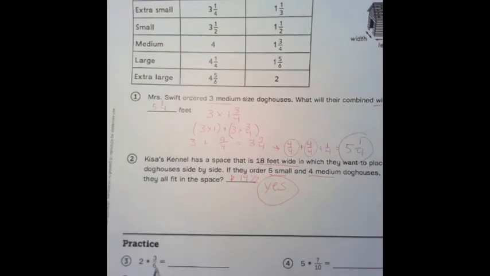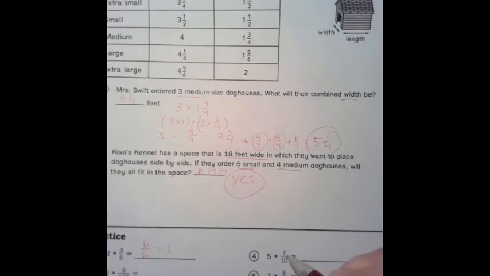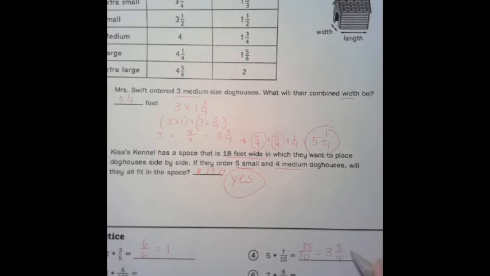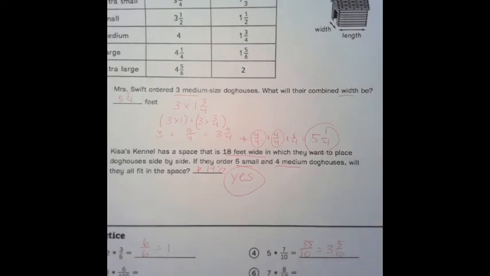All right, our practice down here below is multiplying a whole number by a fraction. I'll do 3 and 4 for you. So you just multiply your whole number times your numerator. So 2 times 3 is 6, and our denominator doesn't change, so that's 6/6, which we know equals 1 whole. 5 times 7 is 35. Our denominator doesn't change, so it's 35/10, which we know if we break it down would be 3 wholes and 5/10.